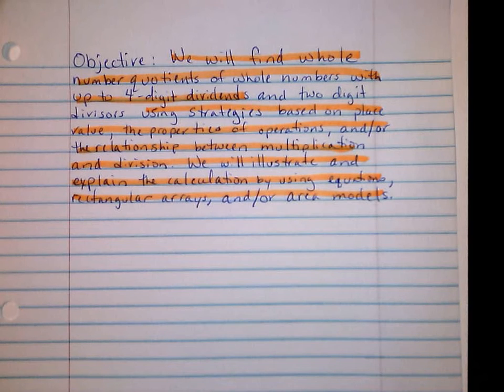Alrighty, welcome to Chapter 2. The objective for Chapter 2 will be, we will find whole number quotients of whole numbers with up to 4-digit dividends and 2-digit divisors, using strategies based on place value, the properties of operations, and or the relationship between multiplication and division. We will illustrate and explain the calculation using equations, rectangular arrays, and or area models.